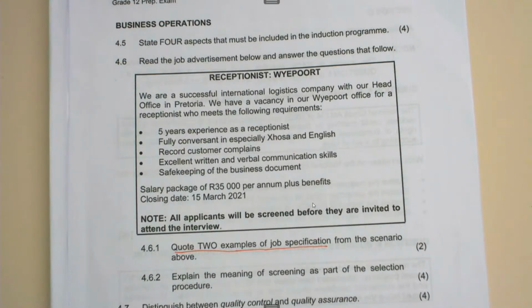Receptionist, Wayport. We are a successful international logistics company with our head office in Pretoria. We have a vacancy in our Wayport office for a receptionist who meets the following requirements: 5 years experience as a receptionist, fully conversant with especially Xhosa and English, record customer complaints, excellent written and verbal communication skills, safekeeping of business documents. Salary package 35,000 per annum plus benefits. Closing date 15 March 2021. Note, all applicants must be screened before they are invited to attend the interview.